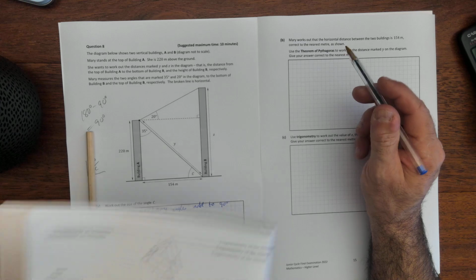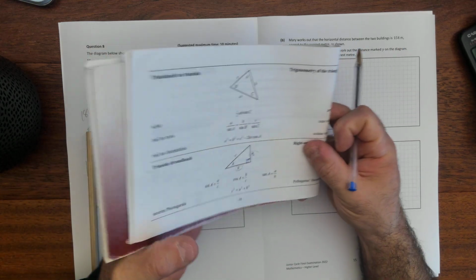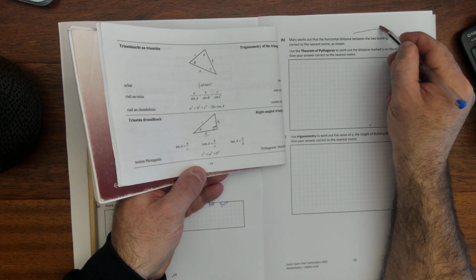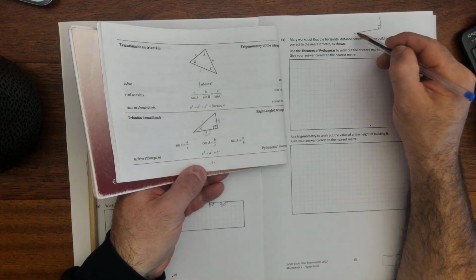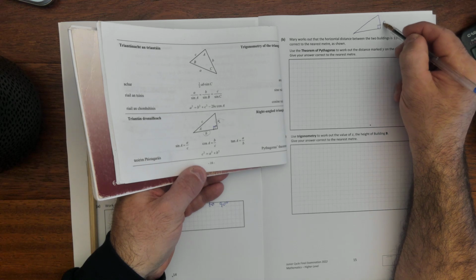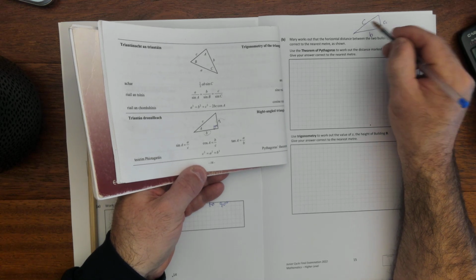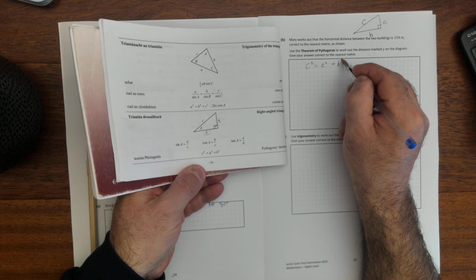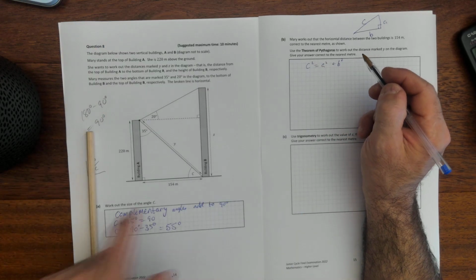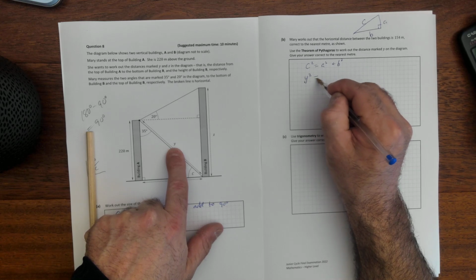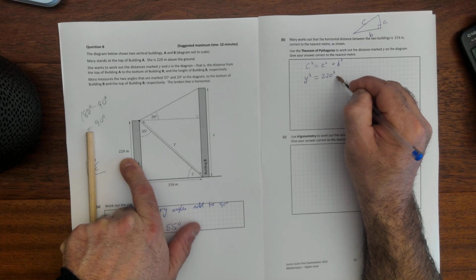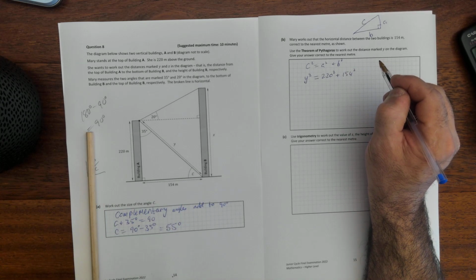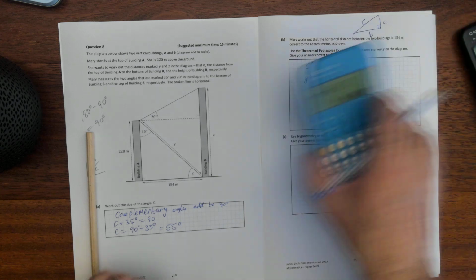Okay, if you need to remind yourself of Pythagoras' theorem, it's on the bottom of page 16, and it relates to this triangle here. So don't be afraid to put that into your margins, A, B, and C. It states that C squared equals A squared plus B squared. Or for us in this situation, it states that y squared equals 220 squared plus 154 squared. Okay, so we can put that into our calculator.